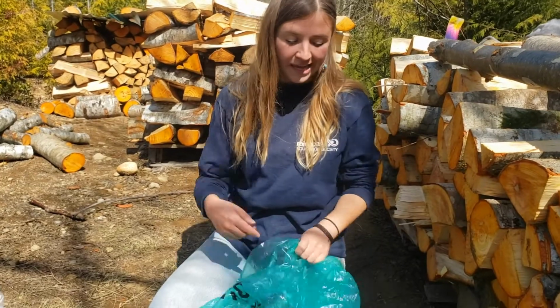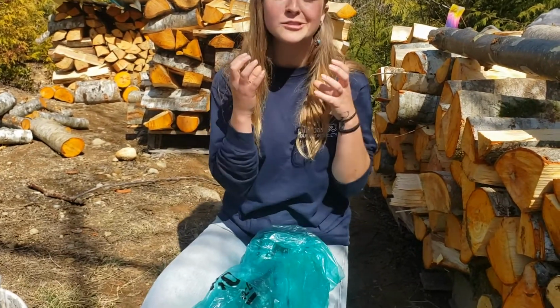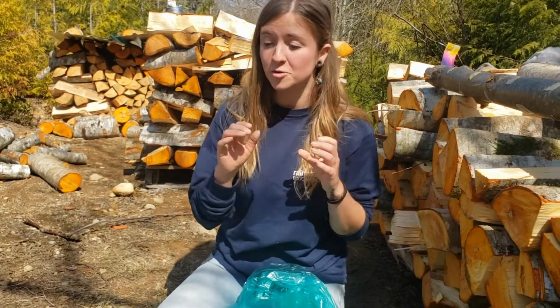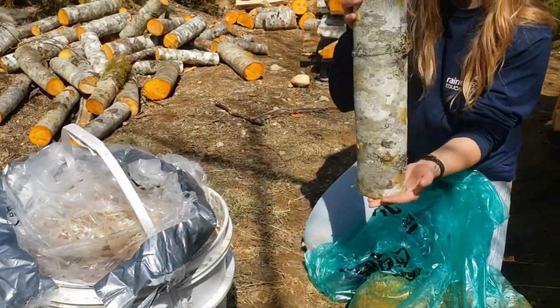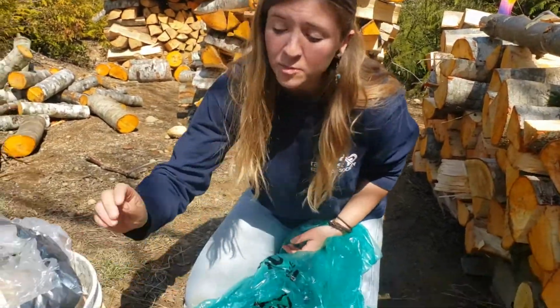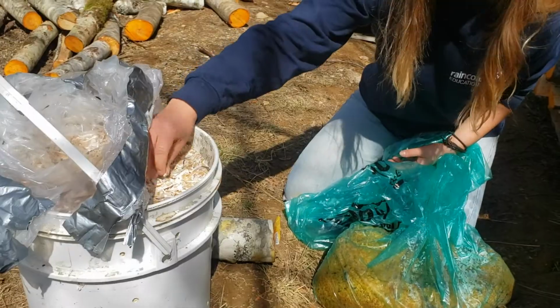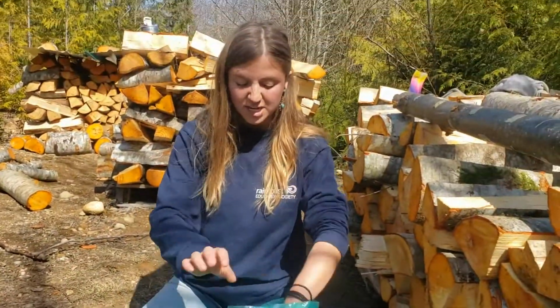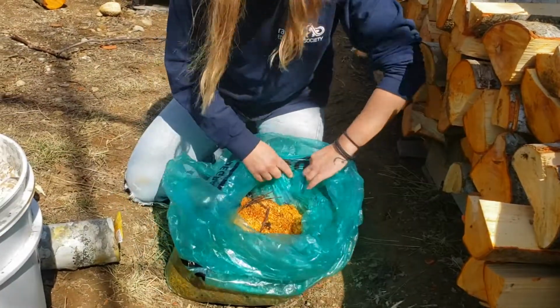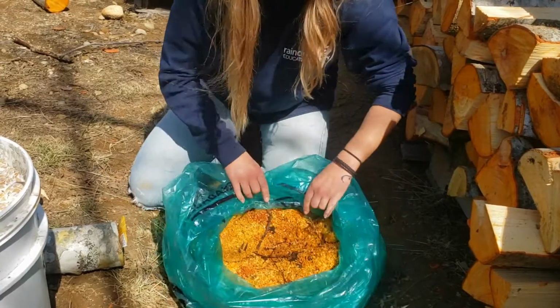All right, so inside this bag, we have even smaller wood chips. We had a really big log that was super dense. Then we had a little bit of fine chips in here, but these are even smaller. These are the excess from chainsaw.